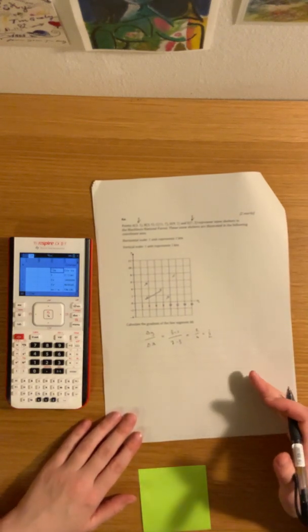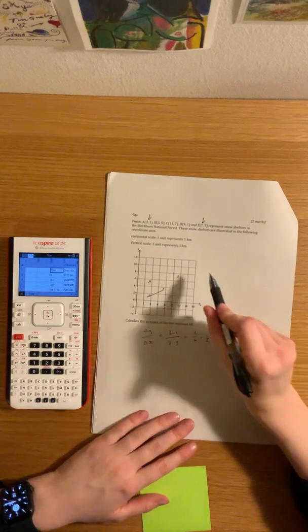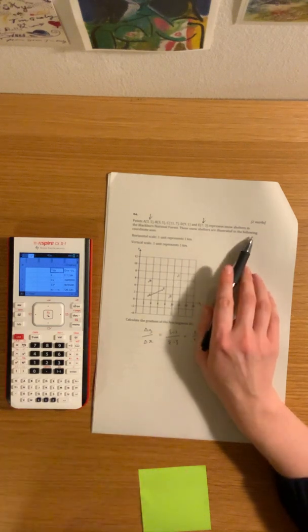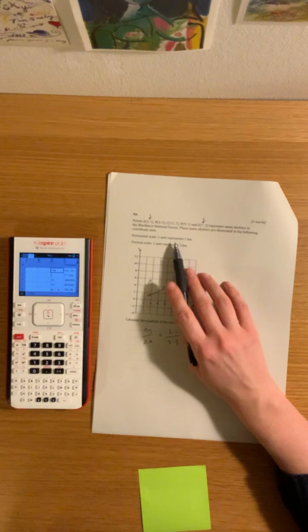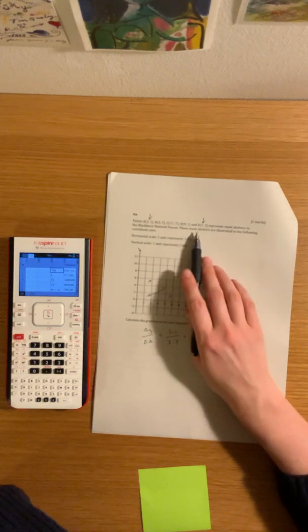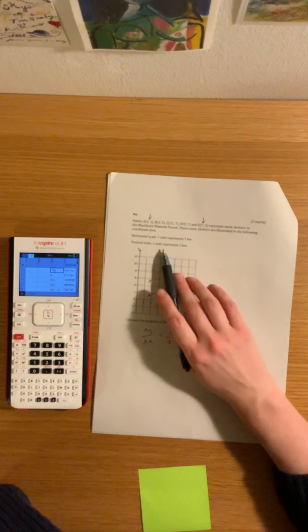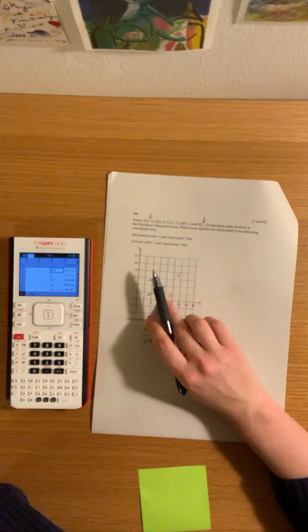And that's actually setting us up for the next question. So the next question says, actually, you know what? We never read the context. Let's quickly read the context rather than me just finding out the gradient. So it says those points represent snow shelters in the Blackburn National Forest. I feel like that might be in England. Anyway, there's snow shelters in a forest. These snow shelters are illustrated in the following coordinate axes. Each unit on here represents 1 kilometre.